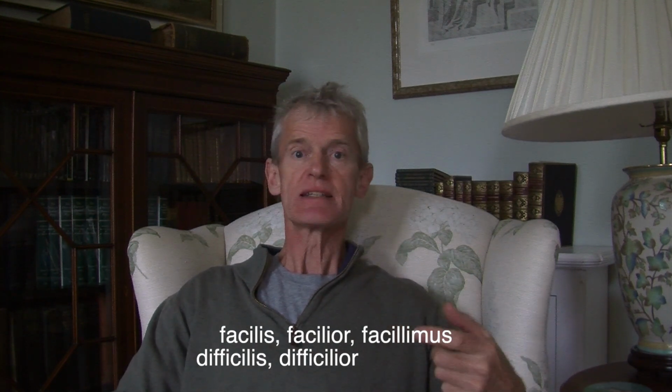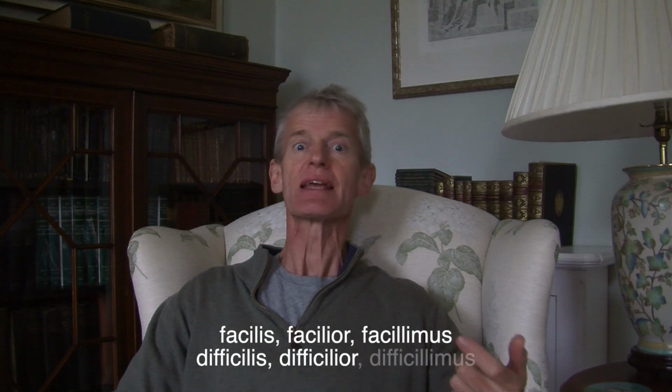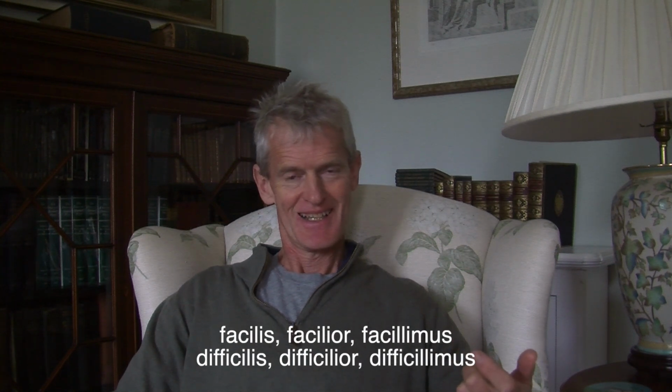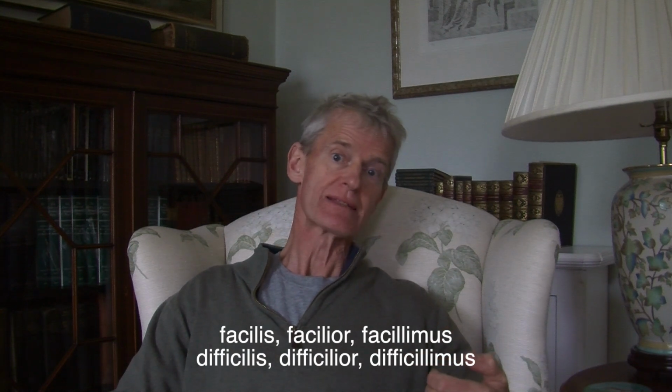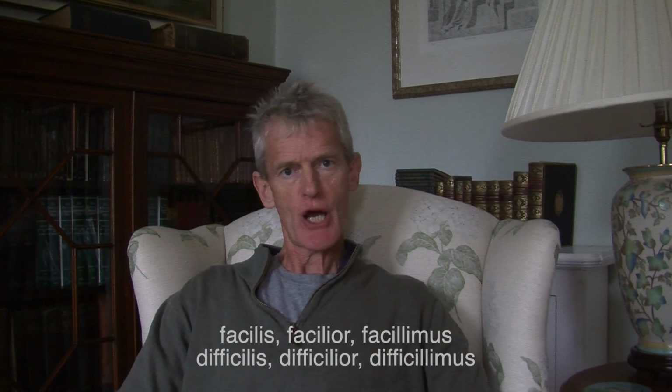Difficilis, difficult, difficilior, difficillimus. Similis, similior, simillimus. Okay, now, as so often, these are quite easy to recognise when you see it in Latin. You probably wouldn't even blink. You'd just think, oh, difficillimus, I bet that is a superlative. Where it does matter, of course, is if you're trying to translate into Latin.